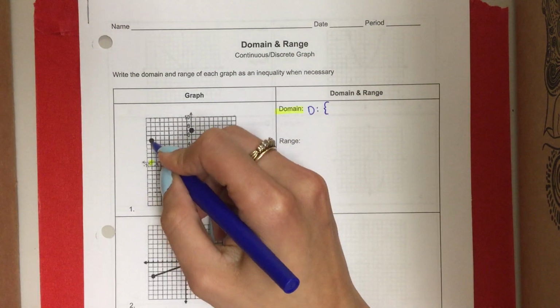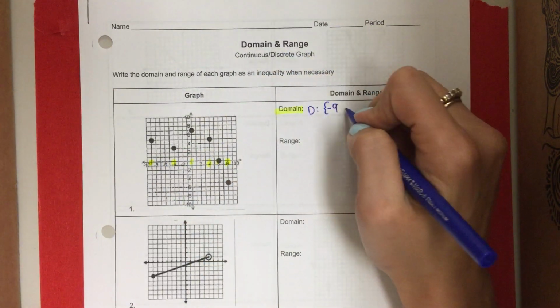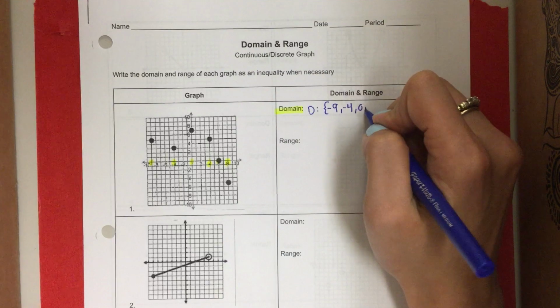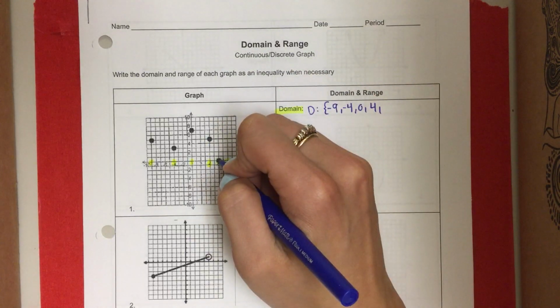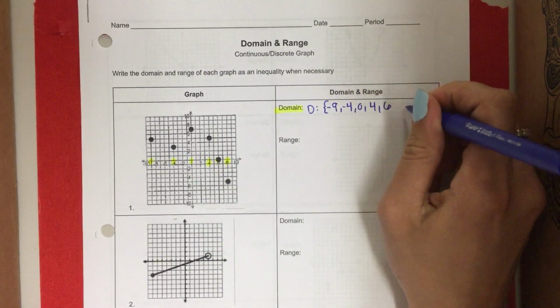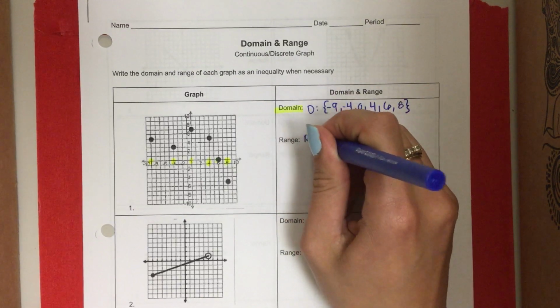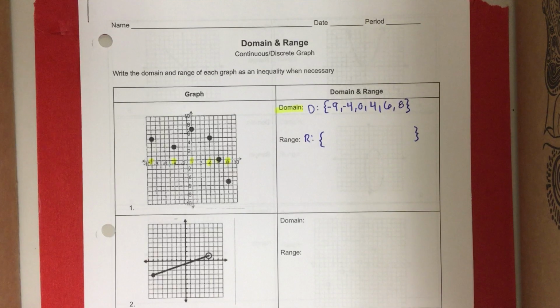What do we got? -9, -4, 0, 4, 6, and 8. Now for our range, I'm going to highlight this in pink. Identify the y values that you're using, then play the video.